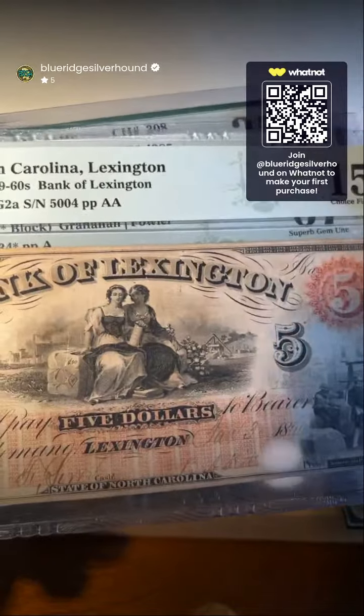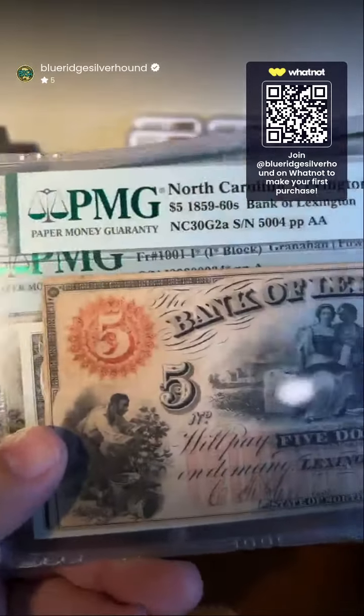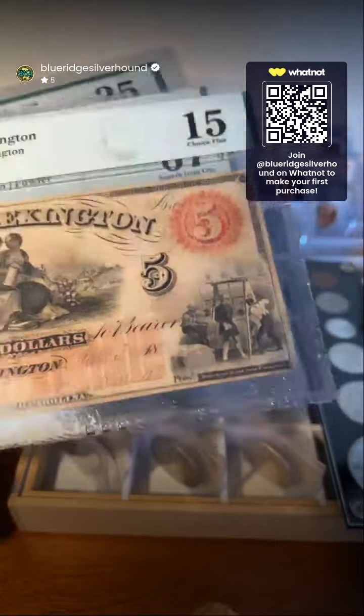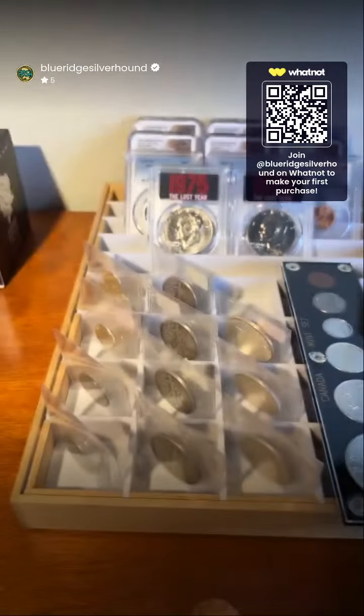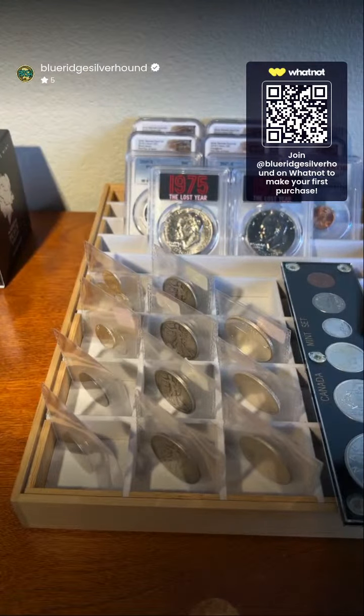I figure I'd just do it at $100, so it's cheaper than what it would normally go for. It's not a remainder. It's a legit note. They have faded signatures on there. They weren't repenned, which is what you want to see. And it's North Carolina too, so a lot of the good obsoletes come from North Carolina.